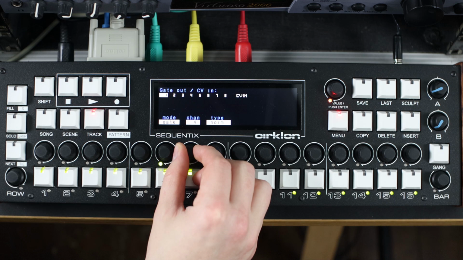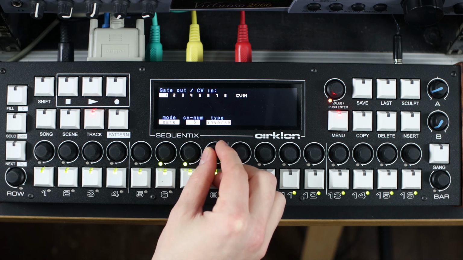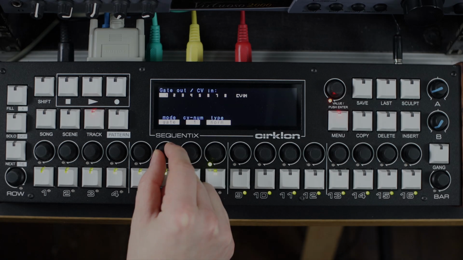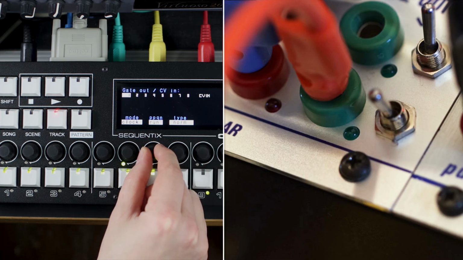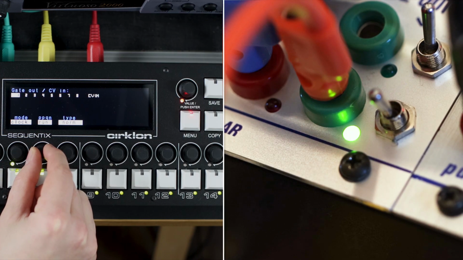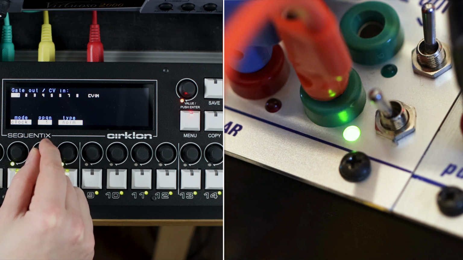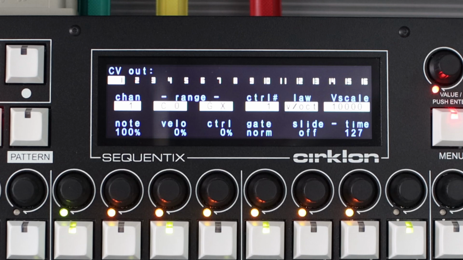There are 3 gate types to choose from: normal, S-trig, that's a Moog style short to ground gate, and inverse. When setting the mode to clock, the second field will change to pulses per quarter note. Here there are also a few options to choose from. Run will send out a high gate while the Cirklon is playing. Trig will send a short trigger every time you start the Cirklon. Numbers set the amount of pulses per quarter note.